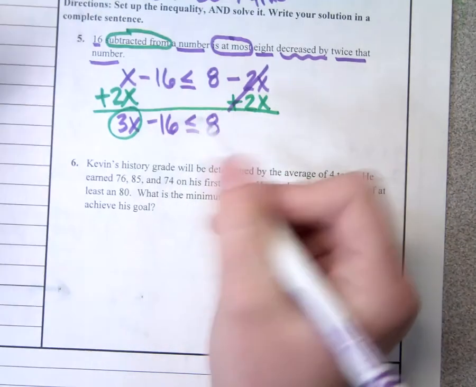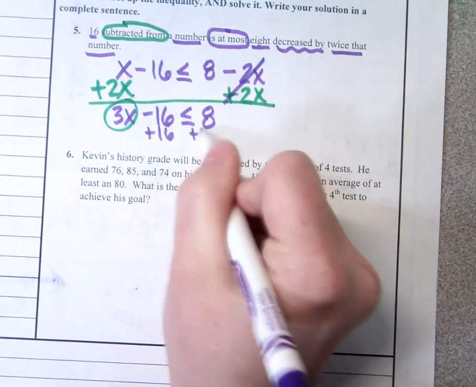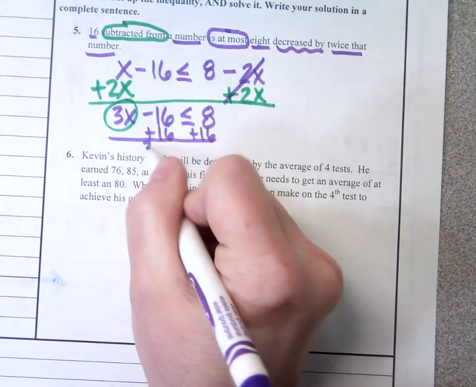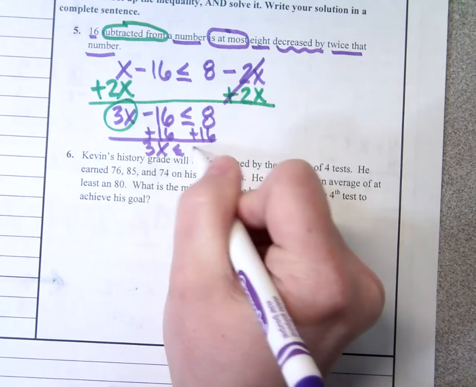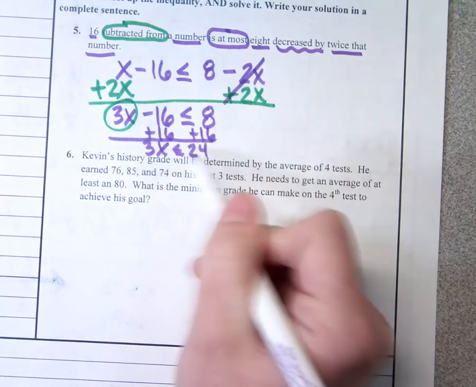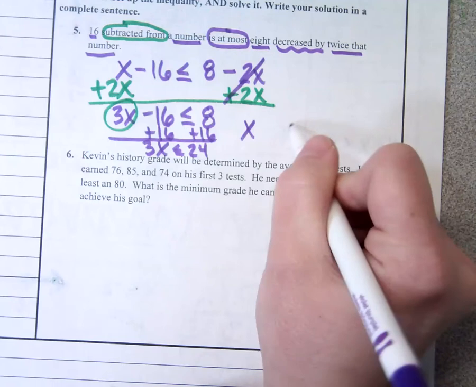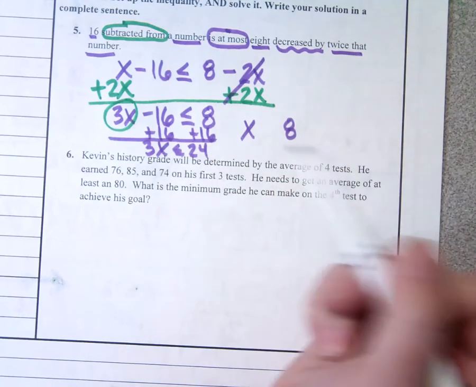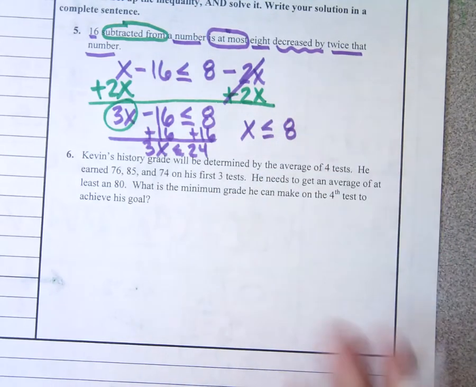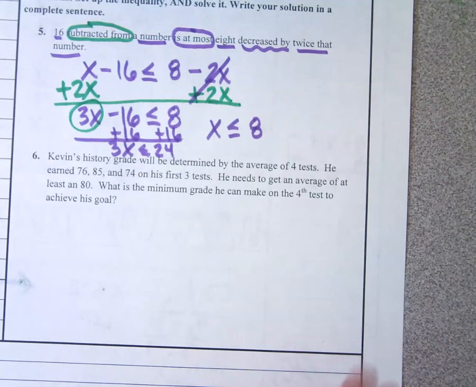To get rid of my minus 16, I'm going to add 16 to both sides. The 3x drops, the symbol drops, that adds to be 24. And then I would divide both sides by 3, which makes 8. Will my sign flip? Nope, I never divided by a negative, so no flipping of the sign.